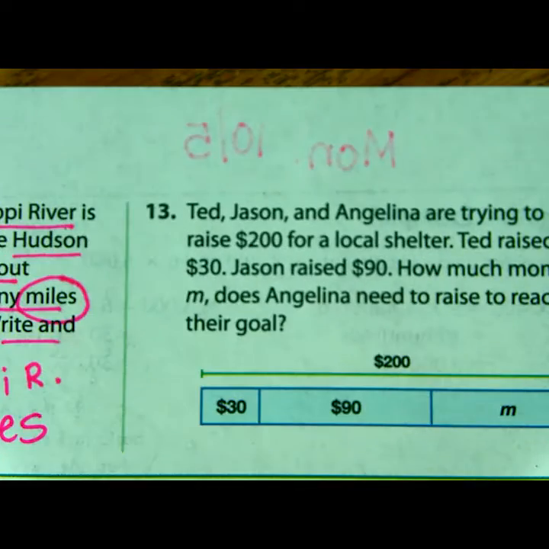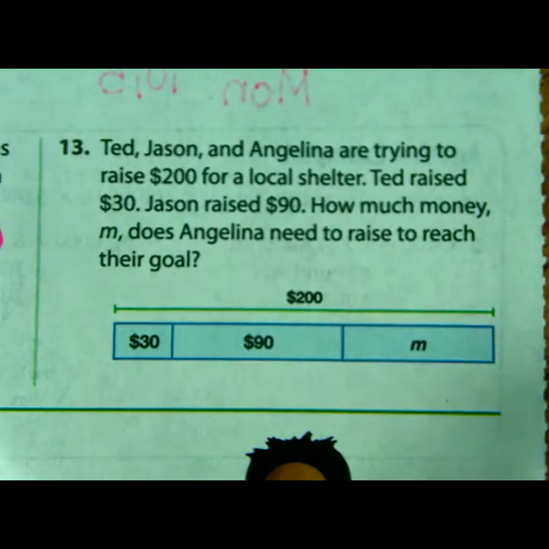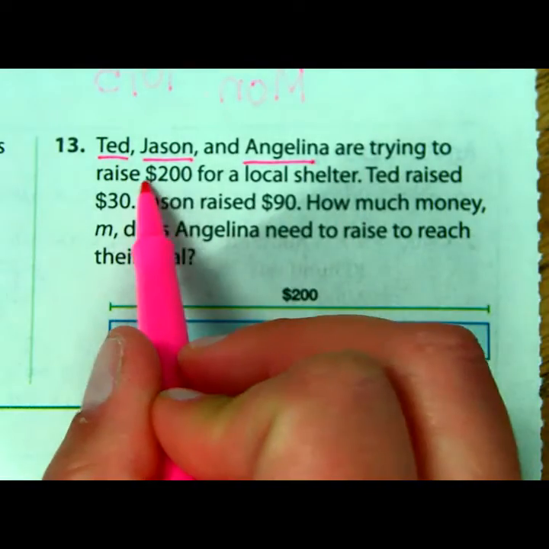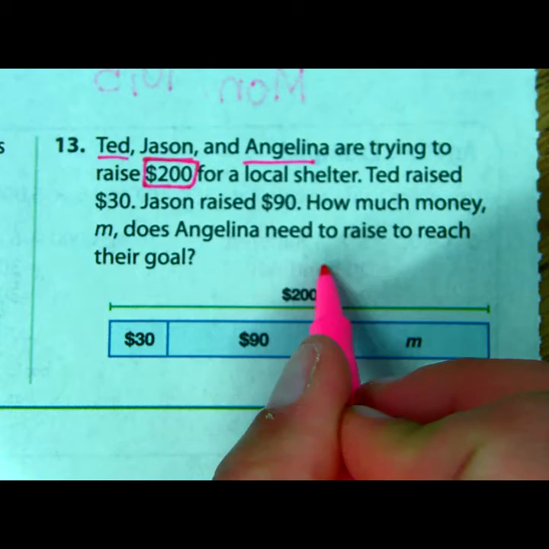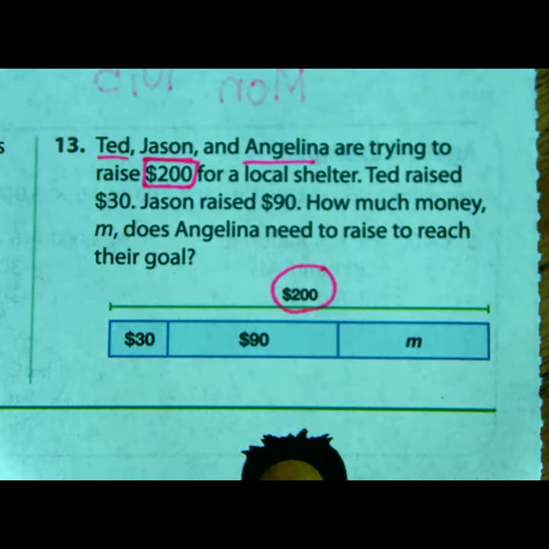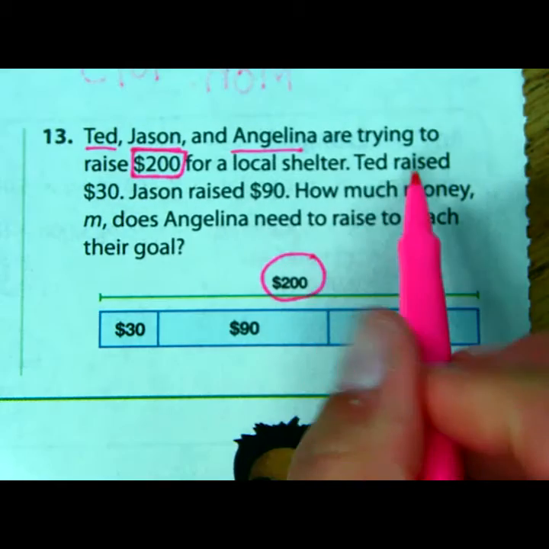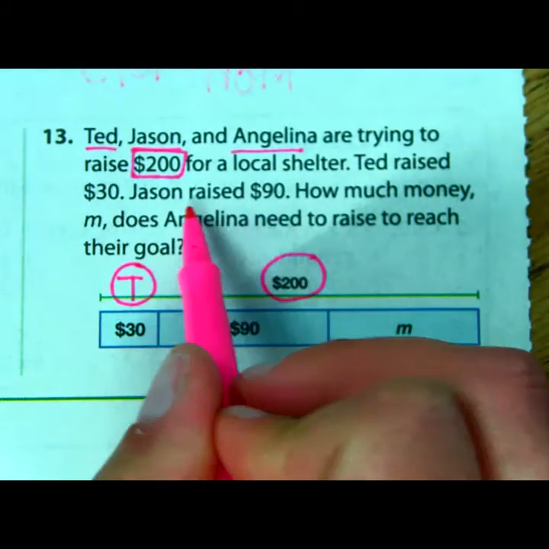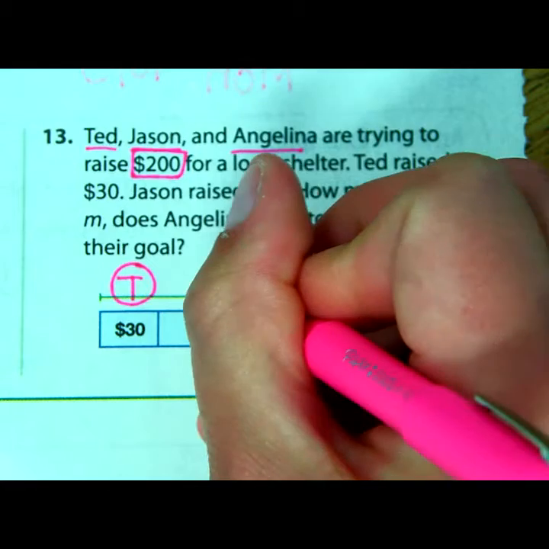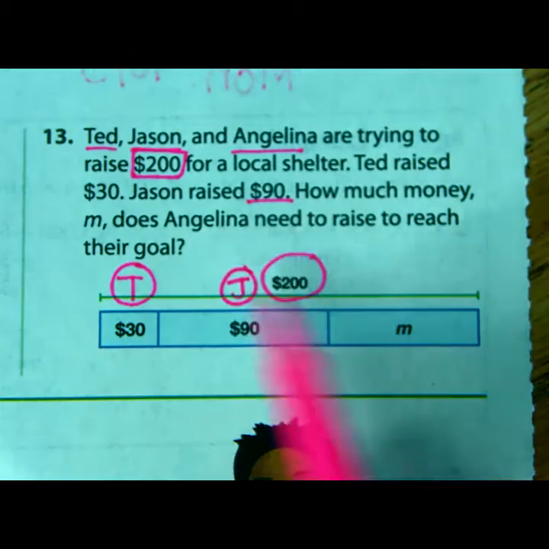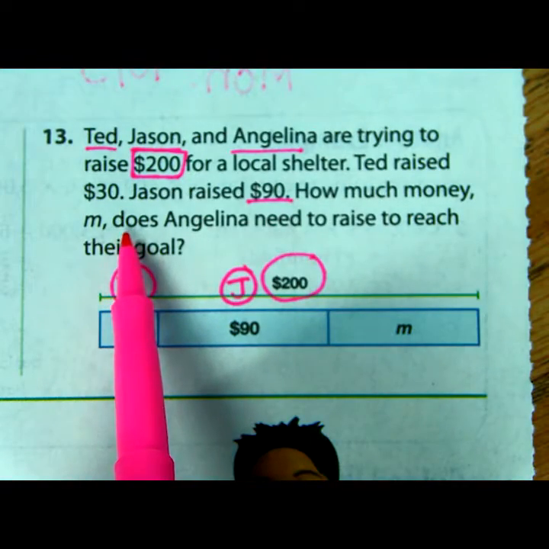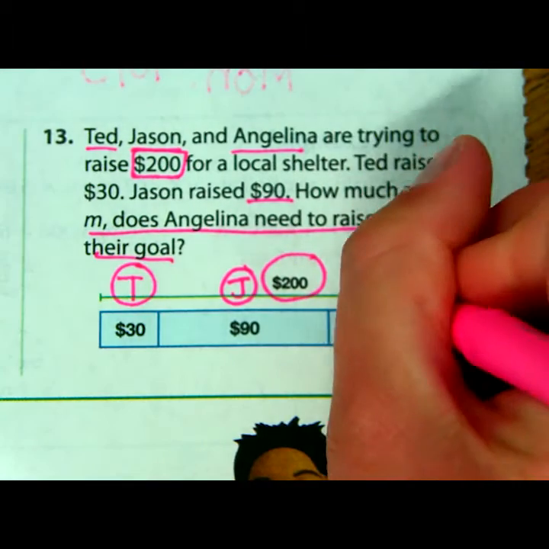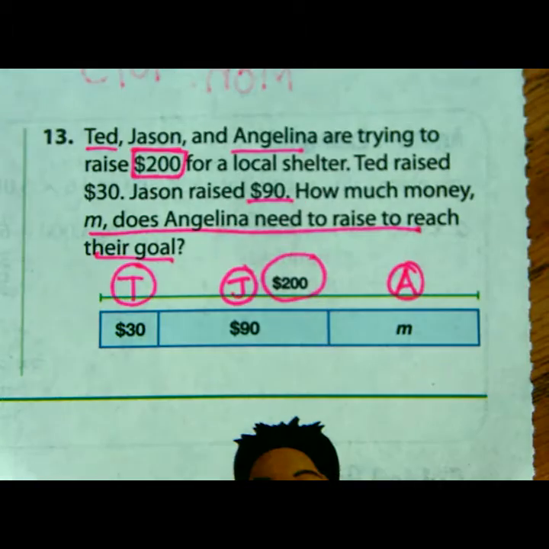Number 13. Ted, Jason, and Angelina are trying to raise $200. I guess that's represented in the bar model here for a local shelter. Ted raised 30, so that's Ted right there. Jason raised 90, so that's Jason. How much money does Angelina need to raise to meet their goal? Ooh, Angelina, you've got your work cut out for you.